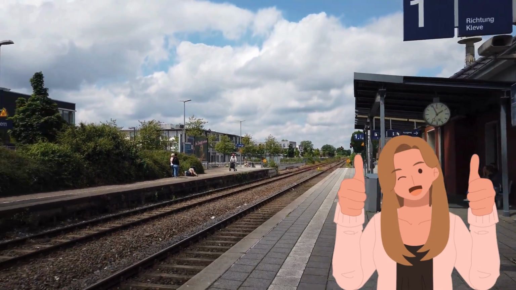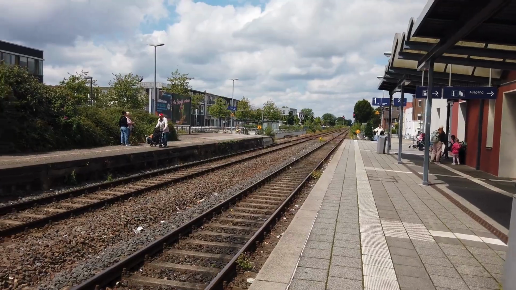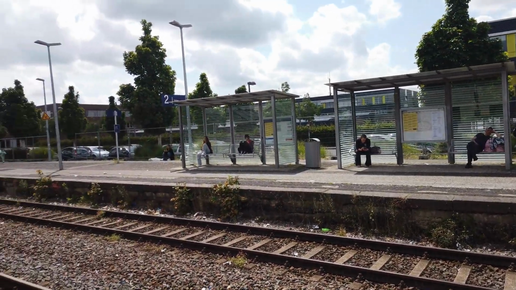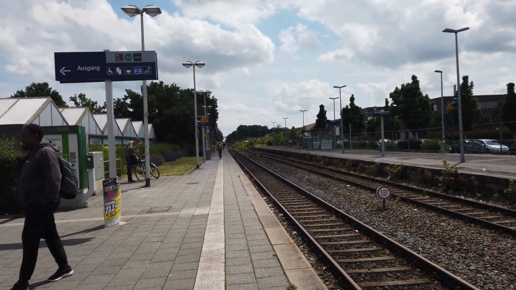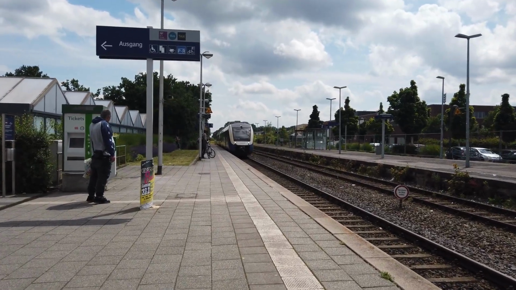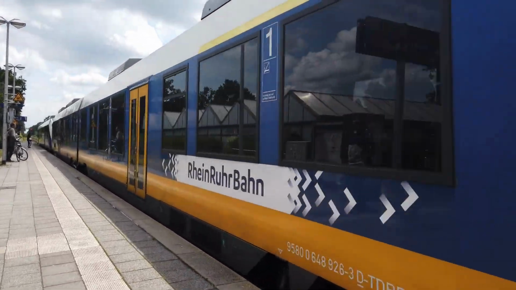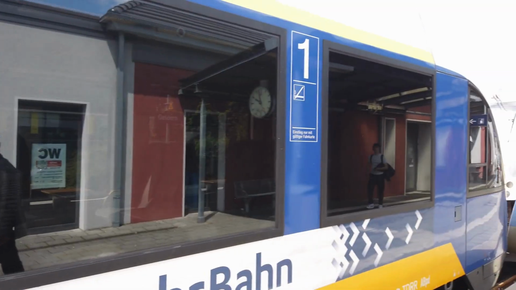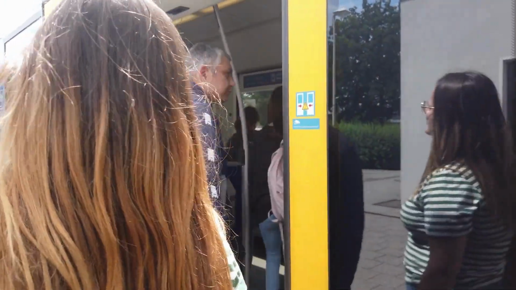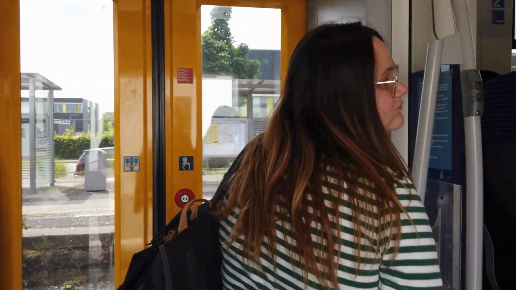Now back to Valeria. We can see that she is still at the Geldern station waiting for her train to Kleve. Isn't it great to have a full view of this peaceful train station? Oh look, our train to Kleve is finally here. Be careful not to trip when boarding the train. Might seem silly now, but it happens to many.